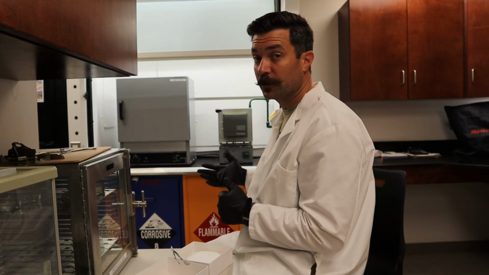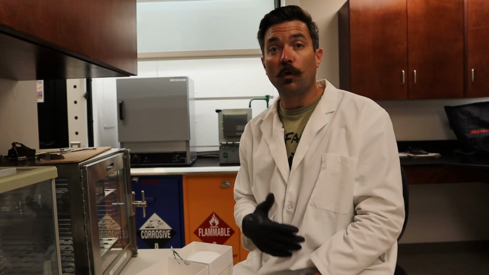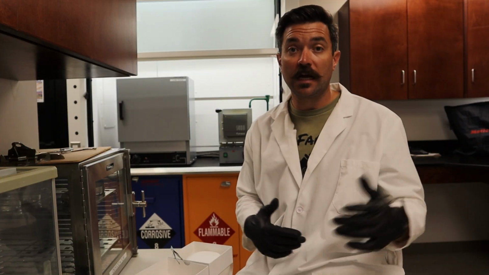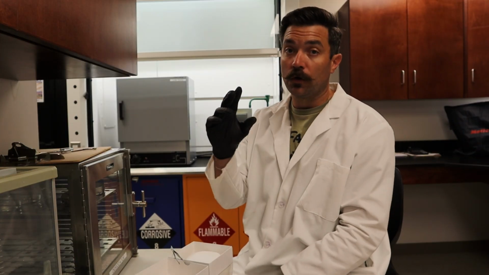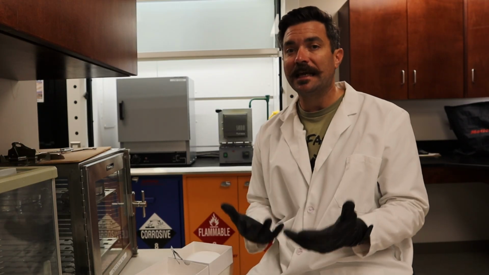Those two pieces of equipment are very essential for this test. They're very essential for the mixed liquor test as well as the mixed liquor volatile suspended solids test. Anytime you are testing for volatiles, whether it's your solids or your mixed liquor or whatever it may be, you have to have that muffle furnace, and we're going to explain why here in a second.